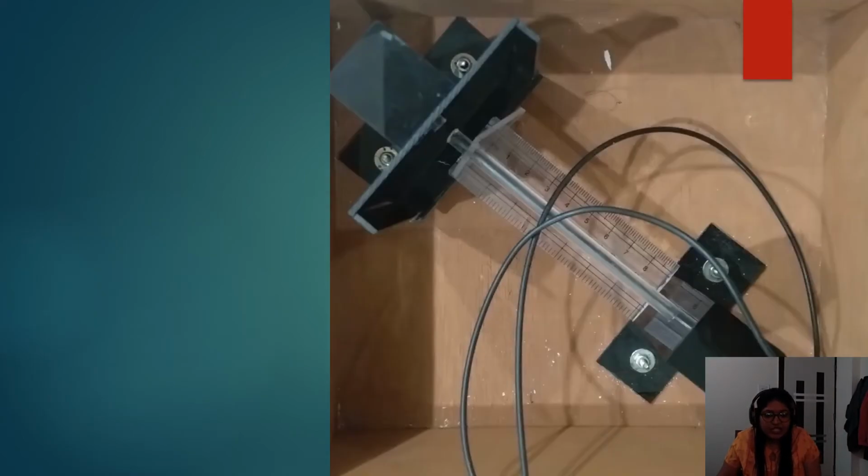Now this is the stand where we are going to insert our fiber. Always remember, if I have a torch, and this is the projection of my torch, this is 0 on my scale.